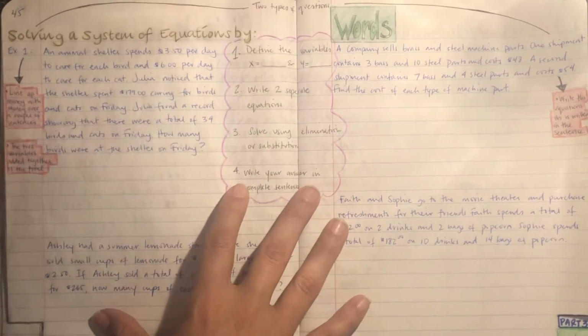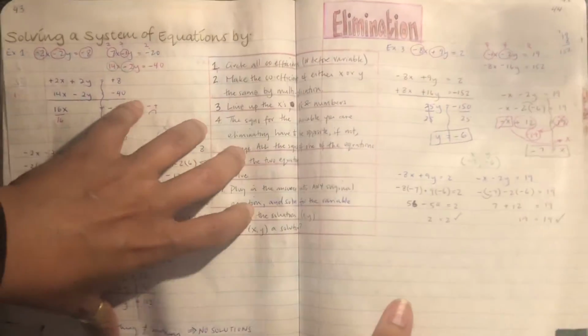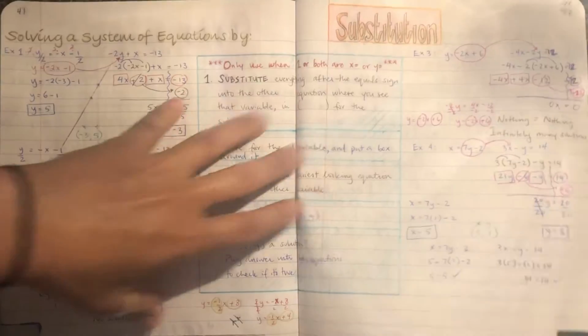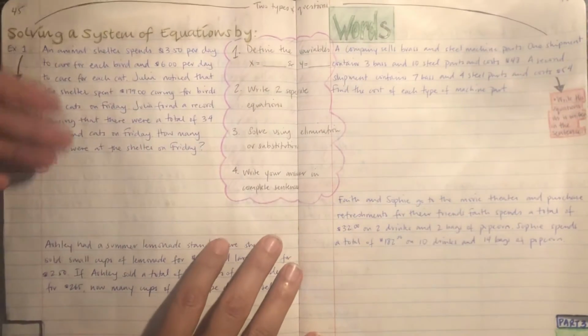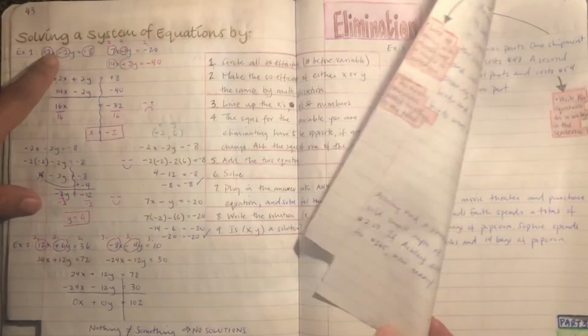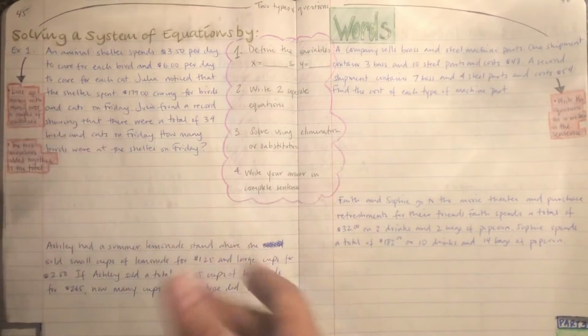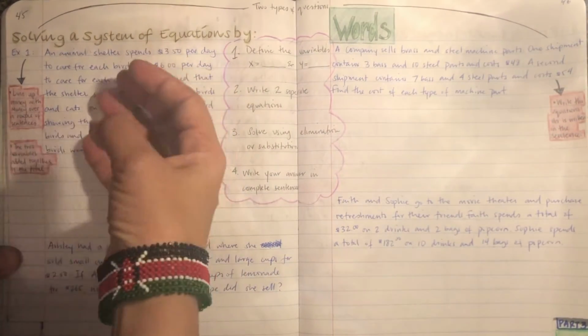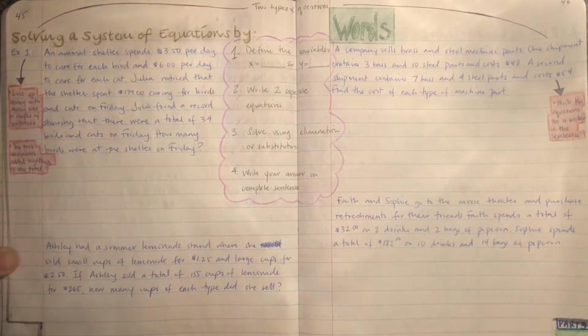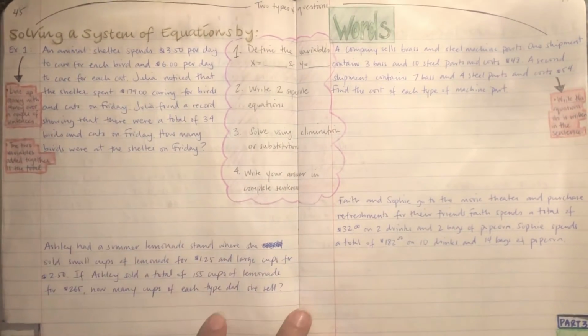So word problems are really the same thing as solving by elimination and by substitution. You just have to get the equations they give you. Whereas before we gave you the two equations, in words you just have to get them. The only thing I'm going to teach you here is how to get the two equations from each of the word problems, not how to solve it, so that this video isn't that long.